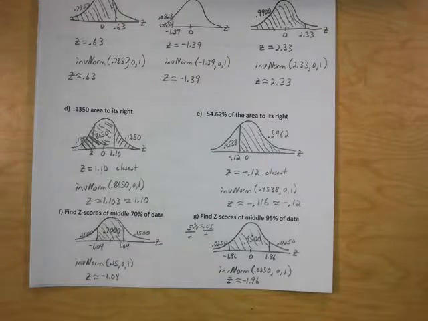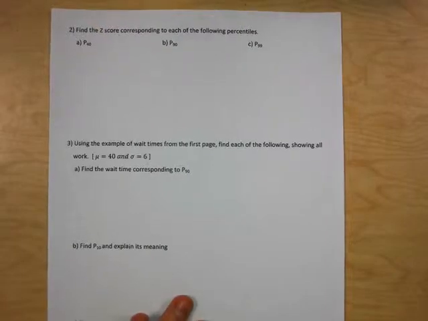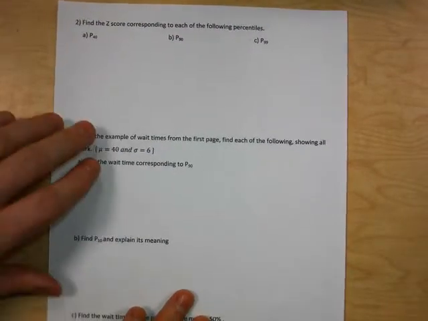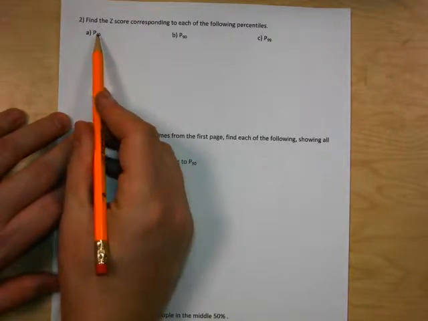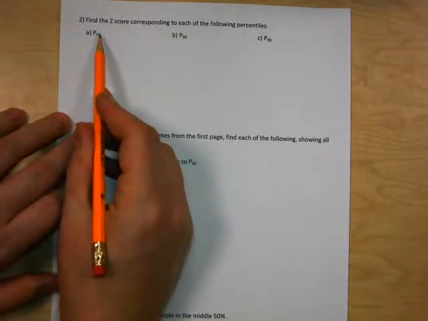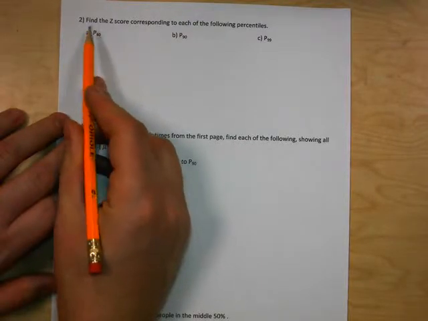Okay, now where this is going to apply to us is we're going to look at percentiles. Really, a percentile is area in disguise. So when you look at the z-score that goes with the following percentiles, 40% or the 40th percentile, that means 40% of the data is to the left of whatever P40 is.